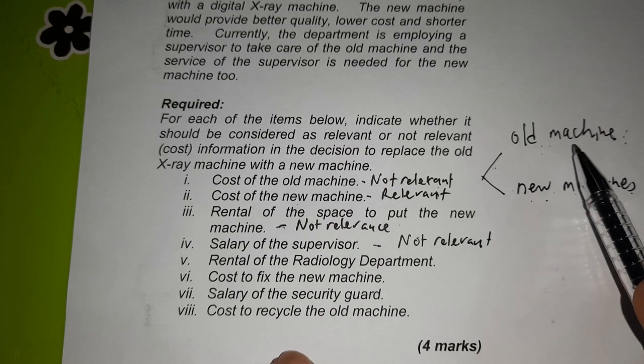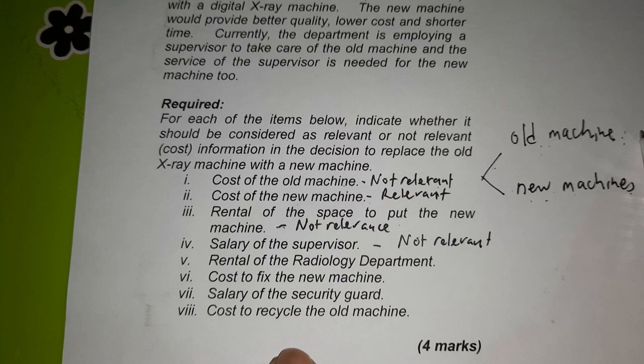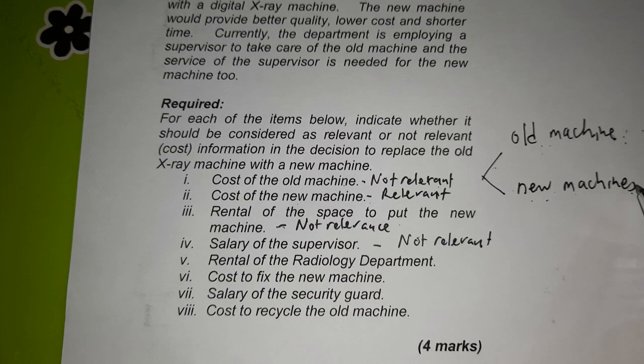Because when the hospital uses the old machine, the hospital pays the supervisor salary. And also, if the hospital purchases a new machine, the hospital still pays the salary for the same supervisor. So there is no difference or change whether the business chooses option 1 or option 2. So it is not a relevant cost.